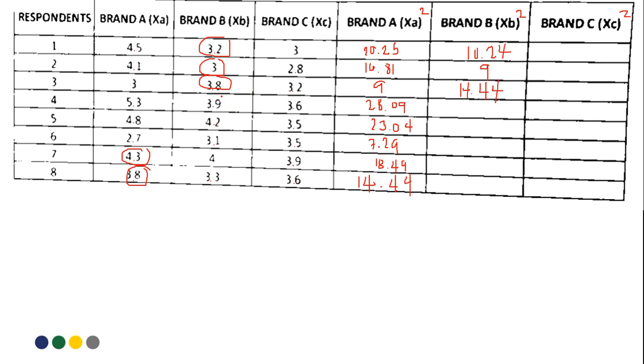Next, 3.9. 15.21. Next, 17.64. 9.61. 10.89.